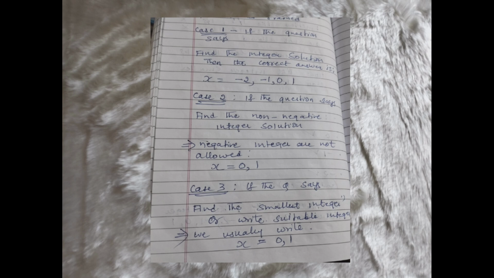X is equal to 0 and 1. Case 3. If the question says find the smallest integer or write a suitable integer, we usually write x is equal to 0 and 1. In case of board pattern, teachers often expect non-negative integers unless stated.